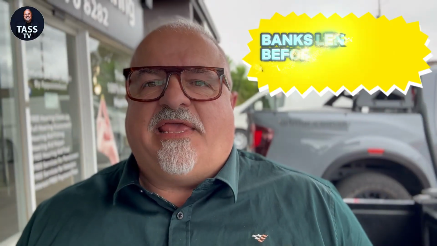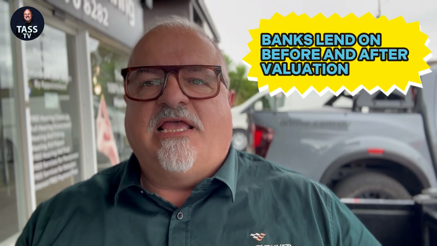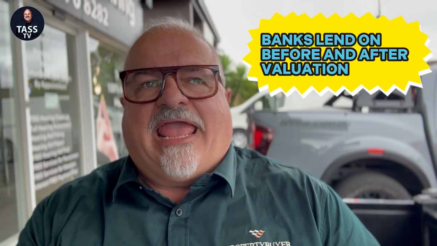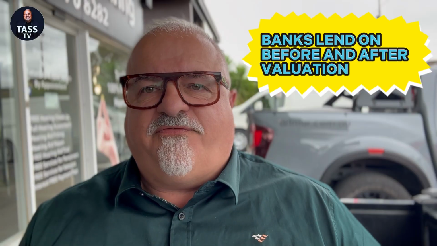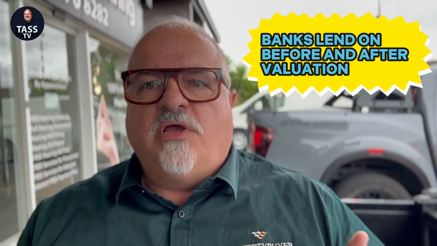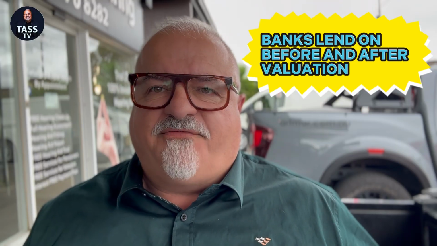However, if this unit development comes with planning permits, building permits, costings, etc., and it's provided to a bank, the bank can actually fund a hypothetical construction loan, because they'll be able to do what's called a before and after valuation.